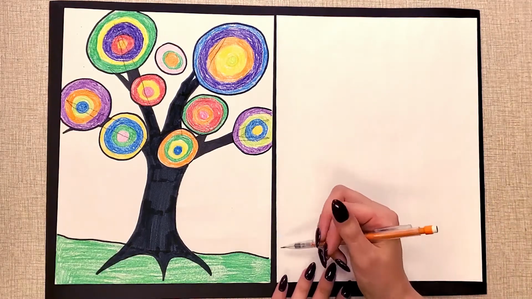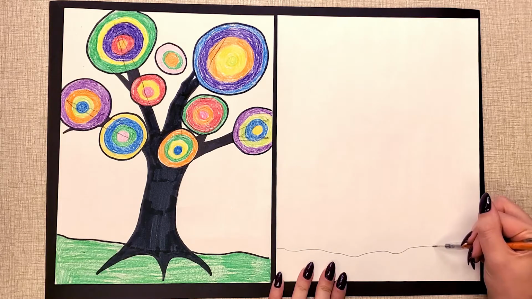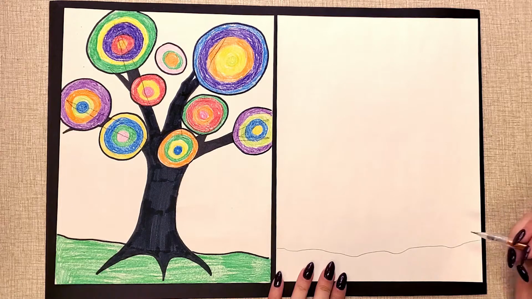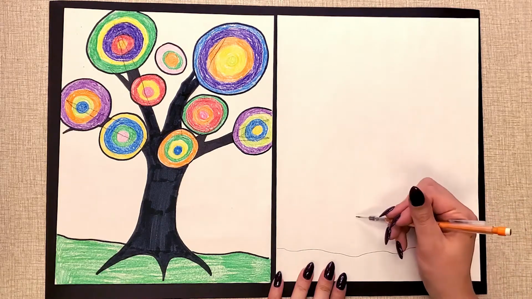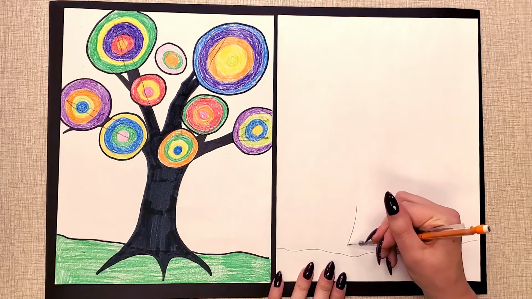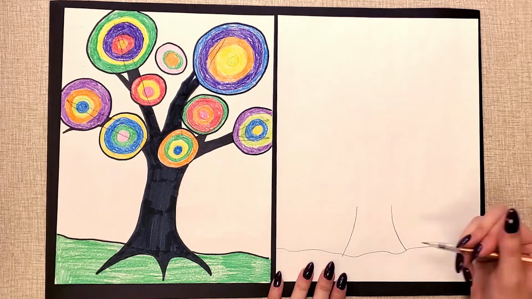Let's start with the line for the ground. I'm going to do kind of a wavy, bumpy line for the ground. Yours could be straight or wavy, bumpy, doesn't matter. And then for the trunk of my tree, I'm going to do just a little bit above the ground, two straight lines that curve out just a little bit. So see, they curve out just a little.